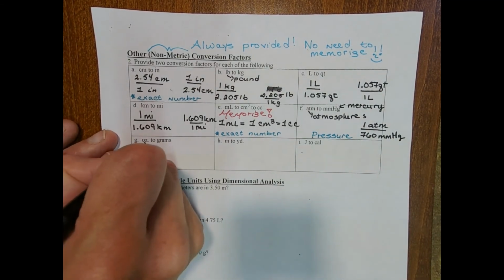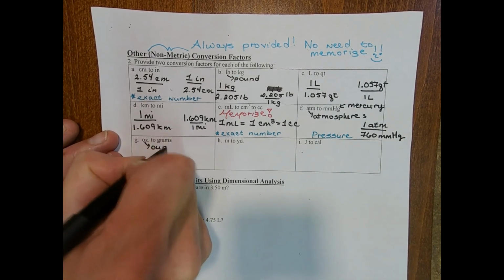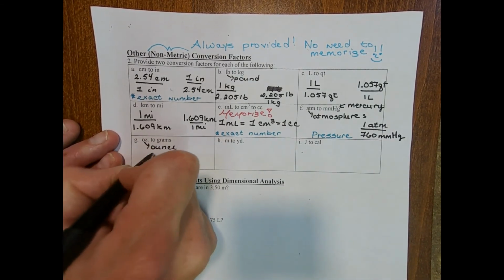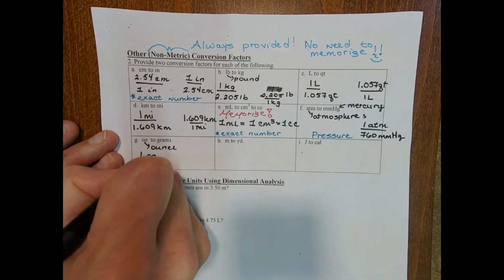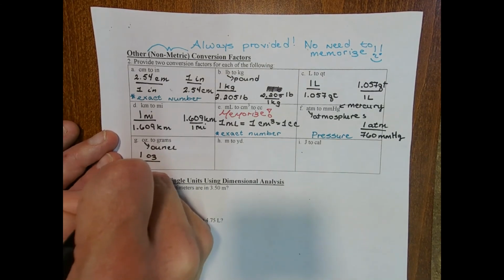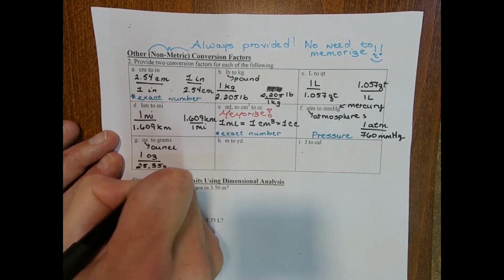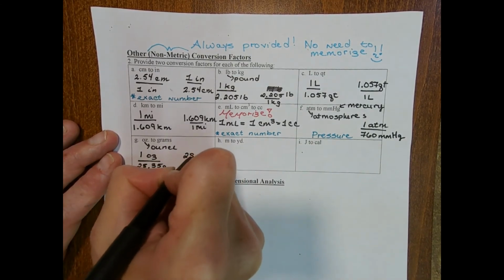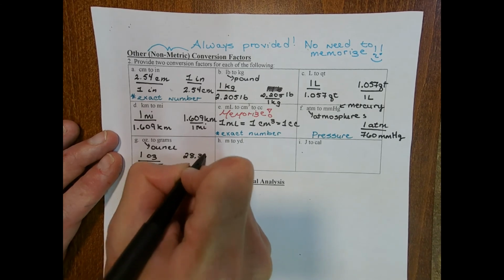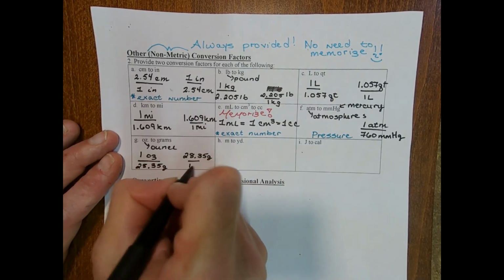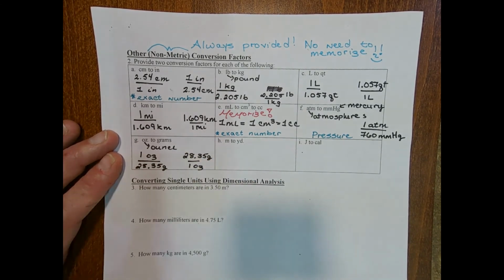Ounces to grams. OZ is for ounce. We can say 1 ounce has 28.35 grams, or 28.35 grams in 1 ounce. Meters to yards.